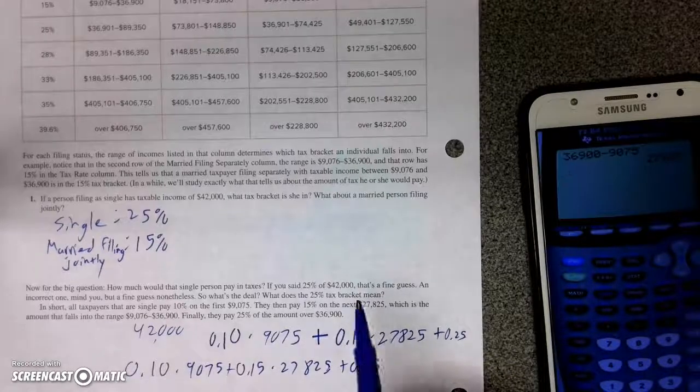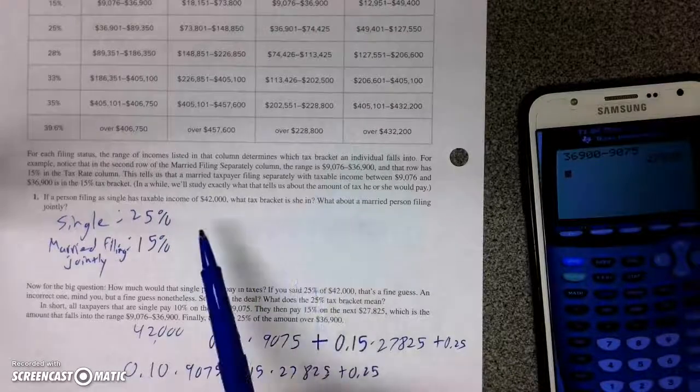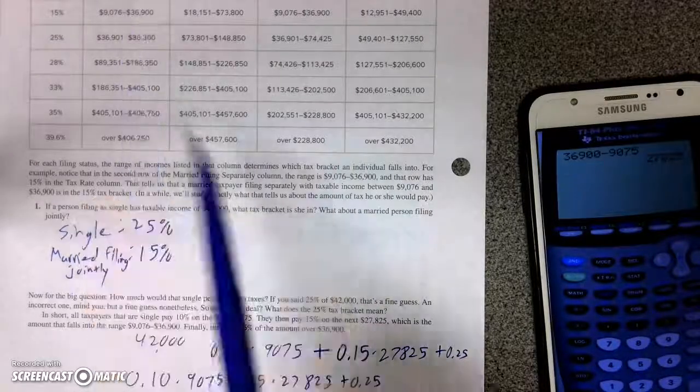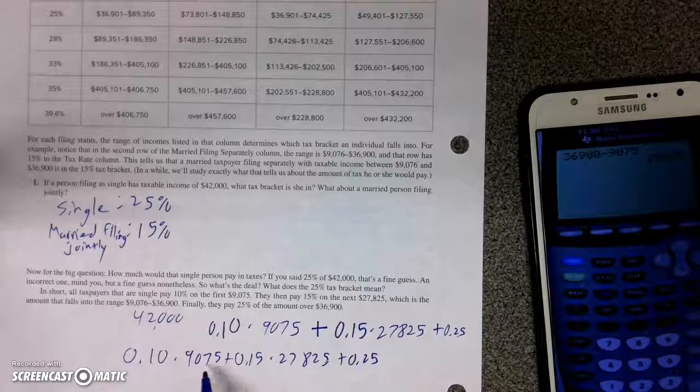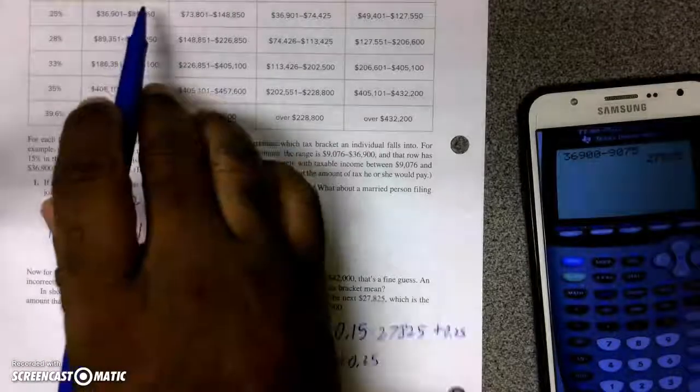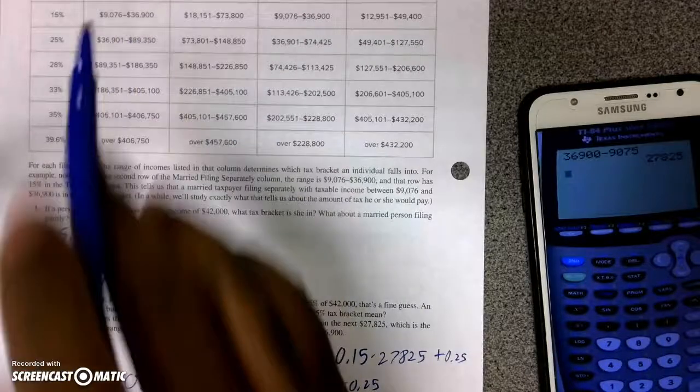Okay, so now we would take our 42,000 and subtract it from the 36,900, because between this 9,075 and this 27,825, we've already been taxed on $36,900 of our income.